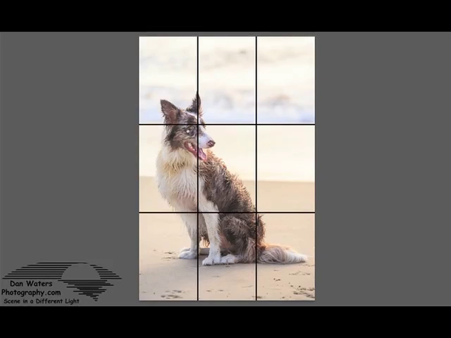And I keep the eyes very close to the third line. Whenever you see eyes in a subject, you want those near one of those points of interest, because that's the most important part of the picture. You have to have the eyes sharp and near a point of interest so that people will notice it a little better. It gives the eye a little room to move around the image.